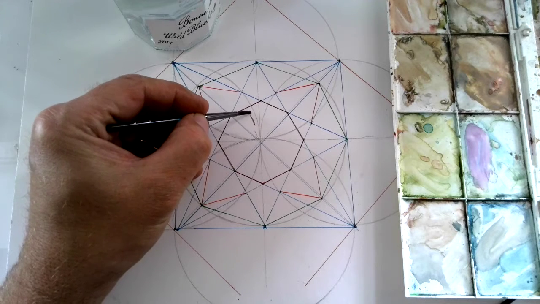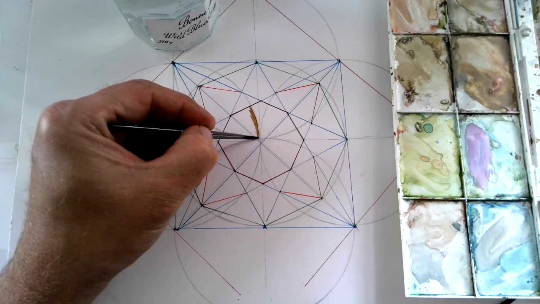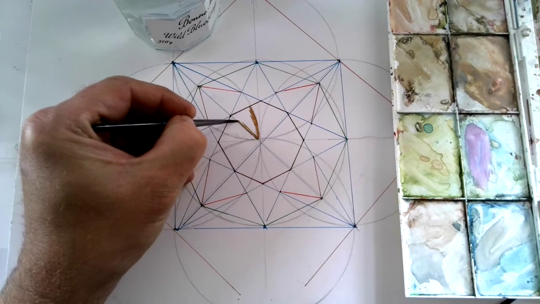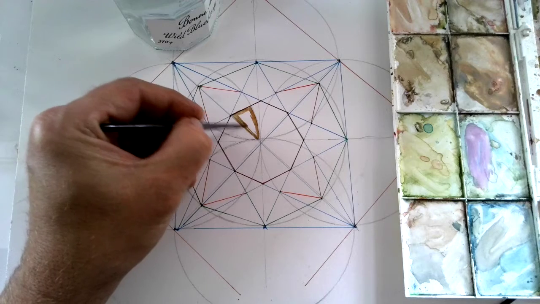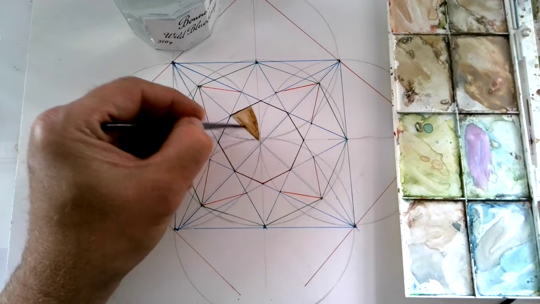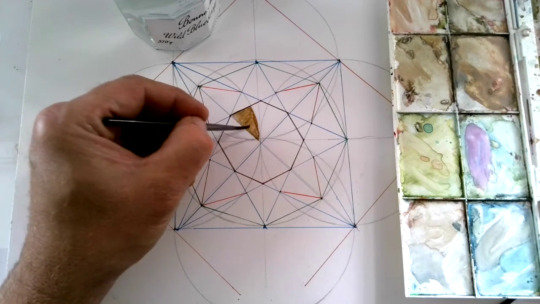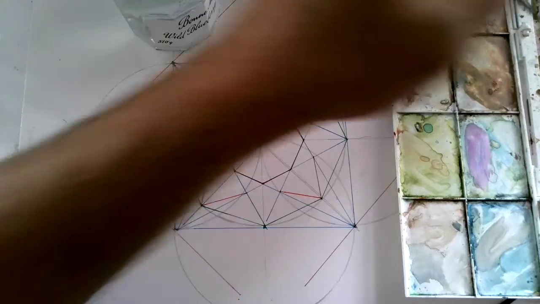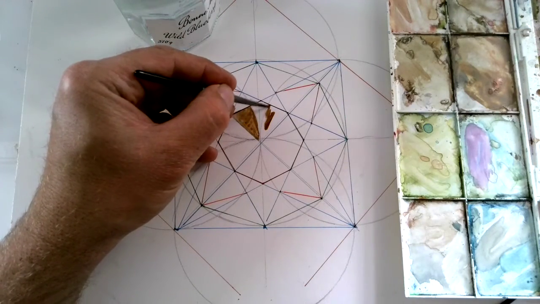I'm still going to keep these internal shapes, but I'm going to do them all in different browns. I like browns. Some people think they're boring. I like autumn colours. So I'm going to do that one there. I'm still using the same brown.